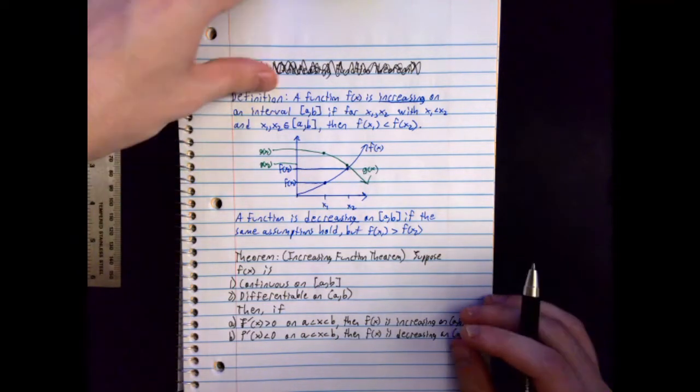So you can actually prove this using the mean value theorem. So let's go ahead and do that. What do we want to show?